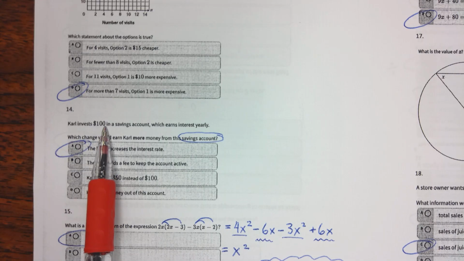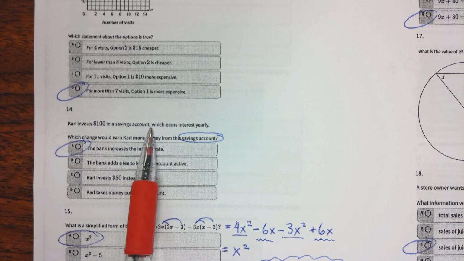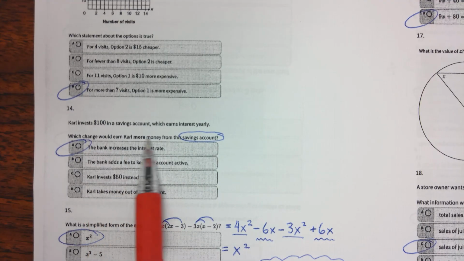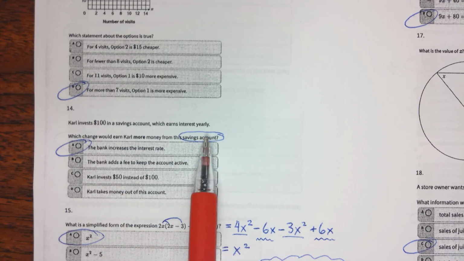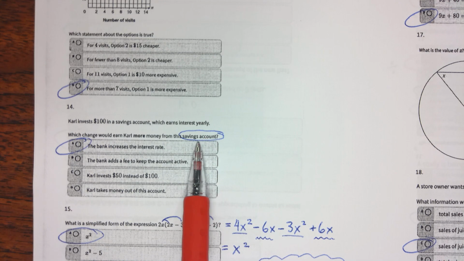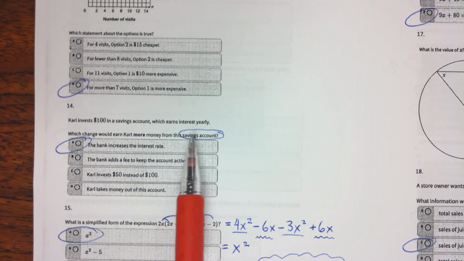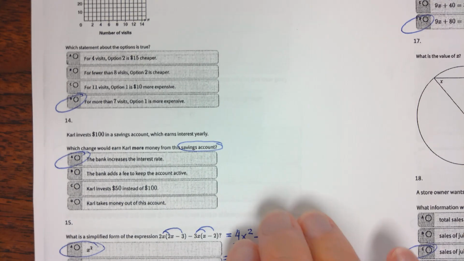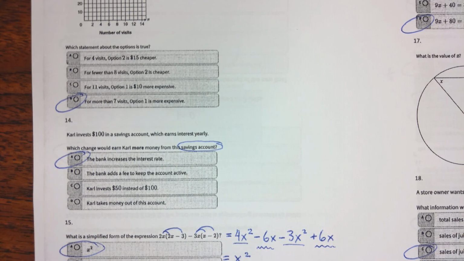14. Carl invested 100 in a savings account that earns interest. Which change would earn him more money in a savings account? So again, you have to read the question carefully, whether it's a savings account or if you're borrowing money. Since it's saving, you want the interest in your favor. So you want to increase. Okay? So those 14 questions, how long should it take you?